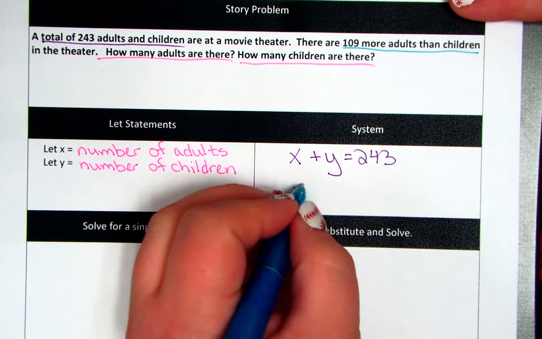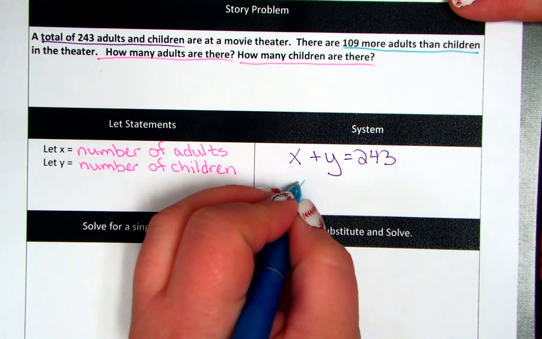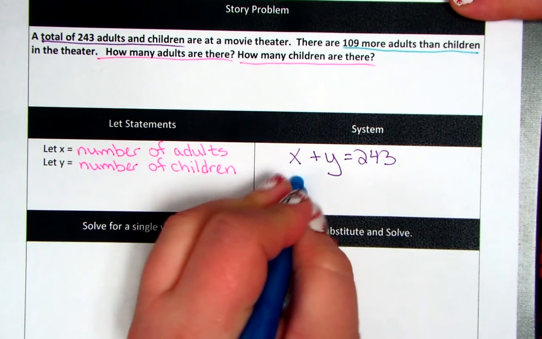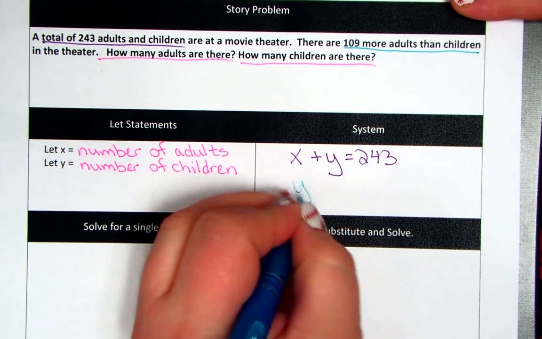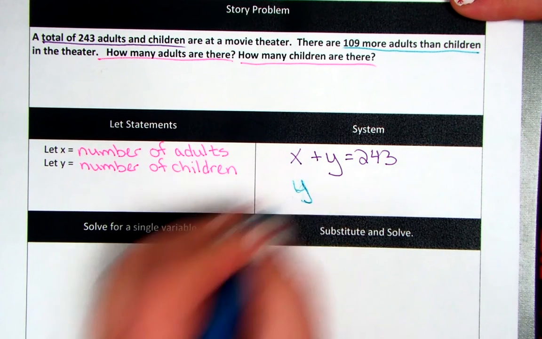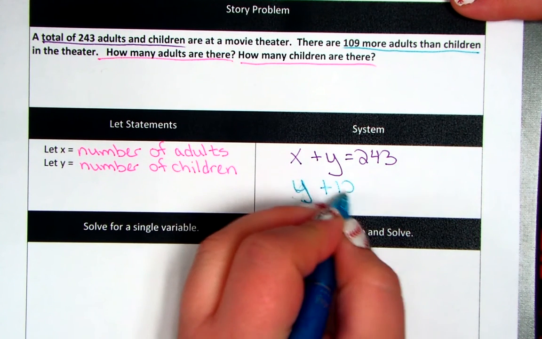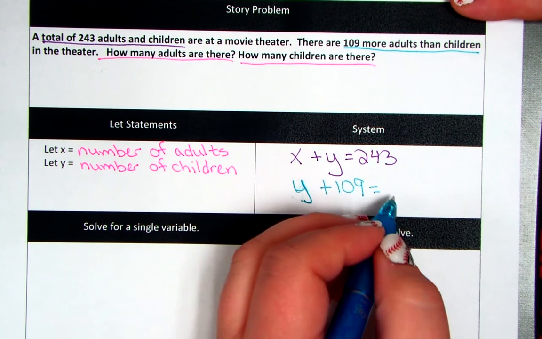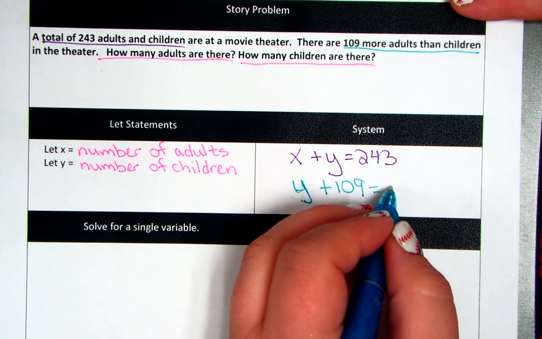That means I need to take the number of children, which is y, and add 109 to find out how many adults.